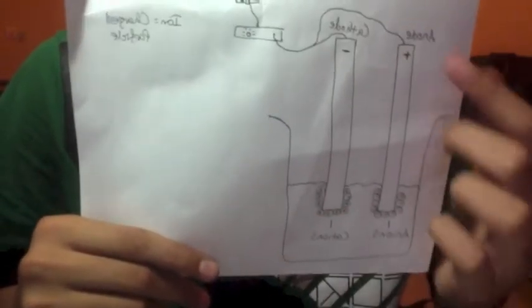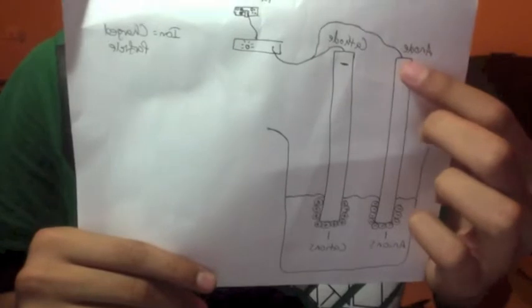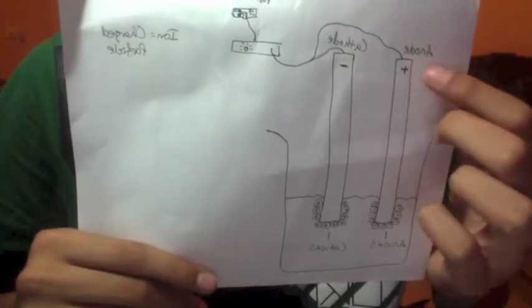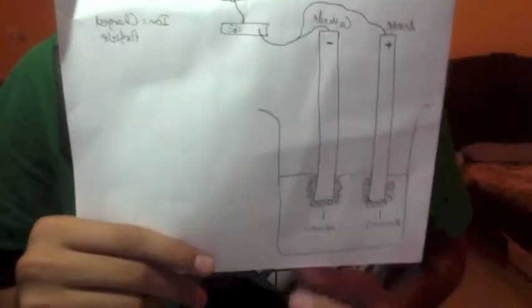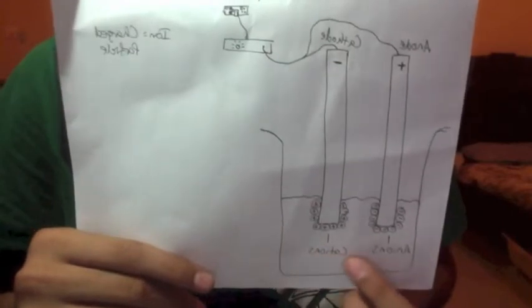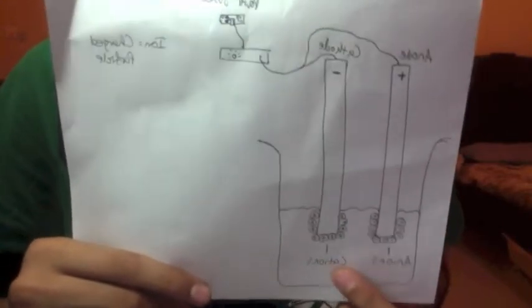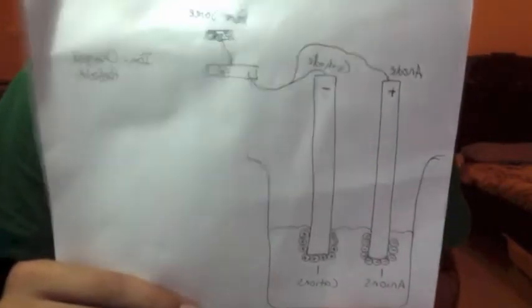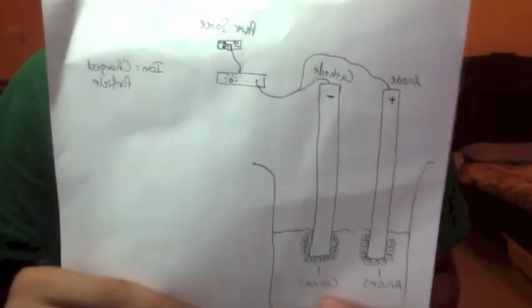A good way to remember is that the anode is positive because it has the word add in it, A-D, and the cations are positive because it has the word cat in it. And if you think about it, positive sounds like pussytive, which can link to the cat ions.